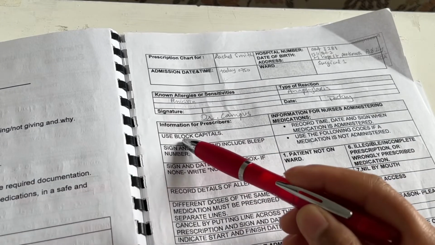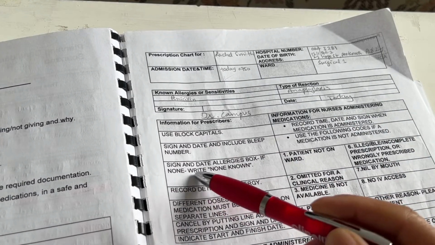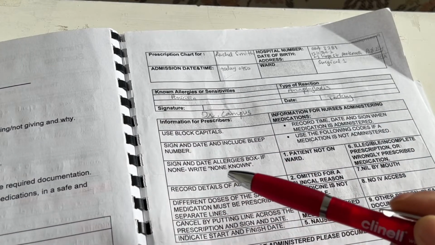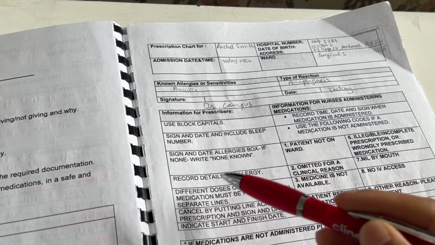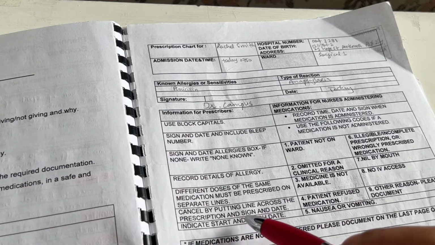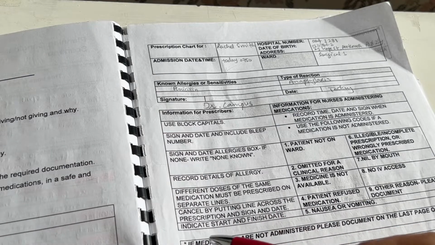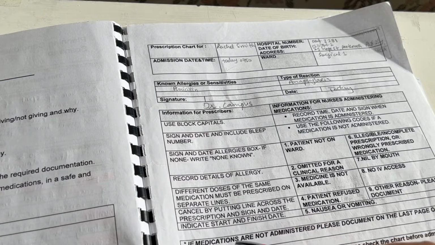Now, information for the prescriber. Use capital letters, sign and date, including the bleep number. Allergies box: if no allergies, they need to write no known allergies, and record details of the allergies. Different doses of the same medication must be prescribed on separate lines. Cancel by putting a line across the prescription and sign and date. Indicate start and finish date.